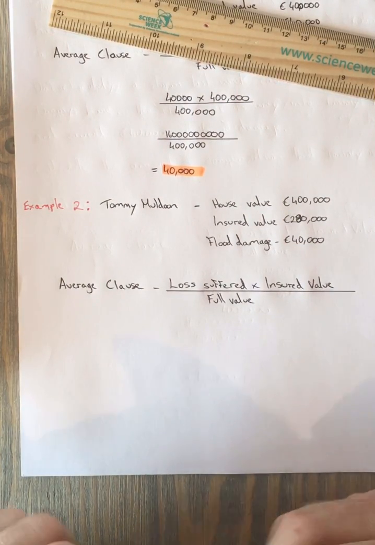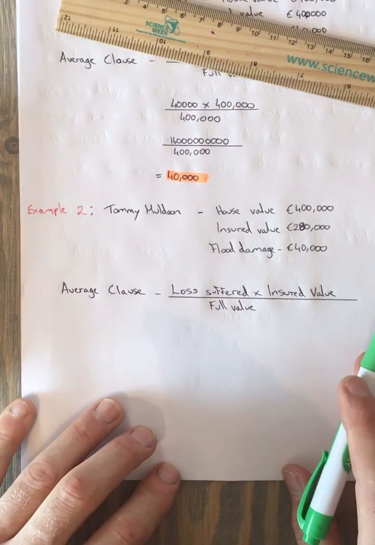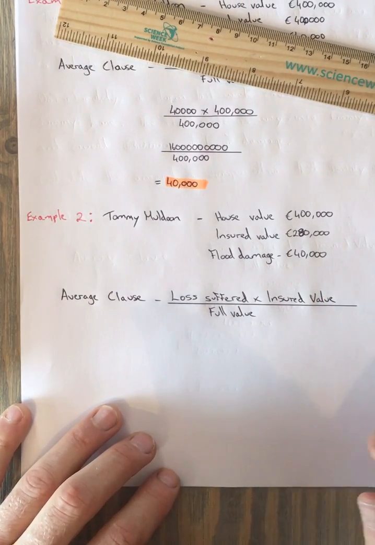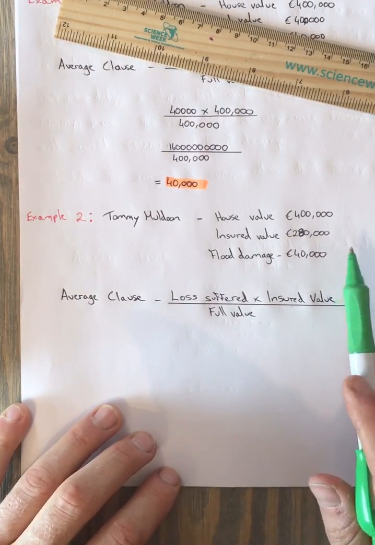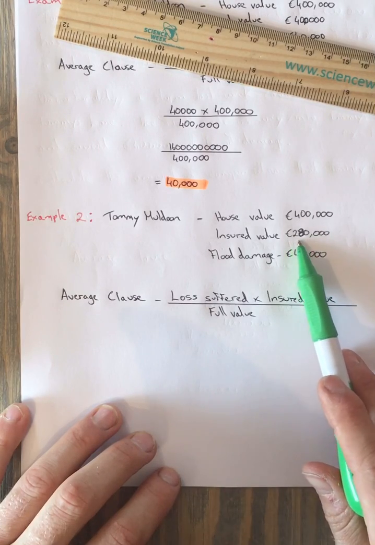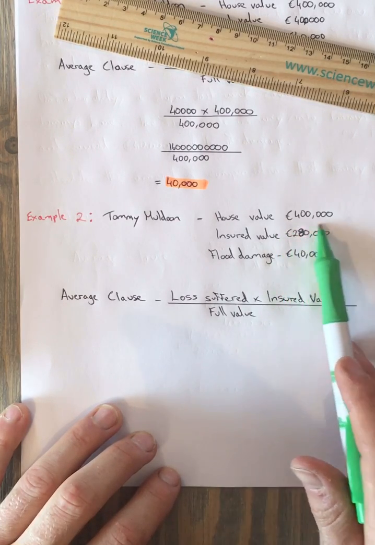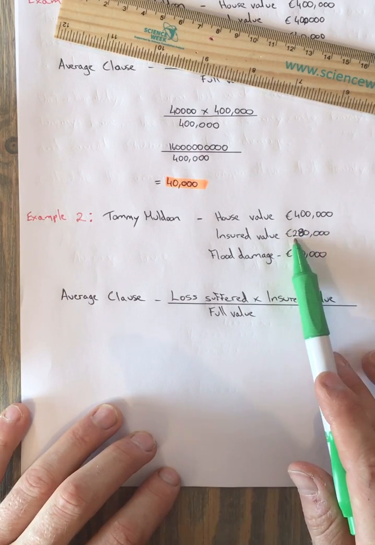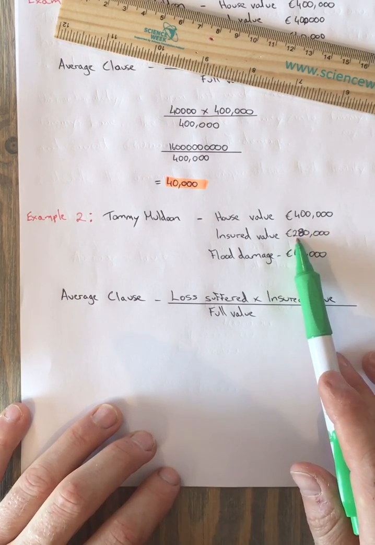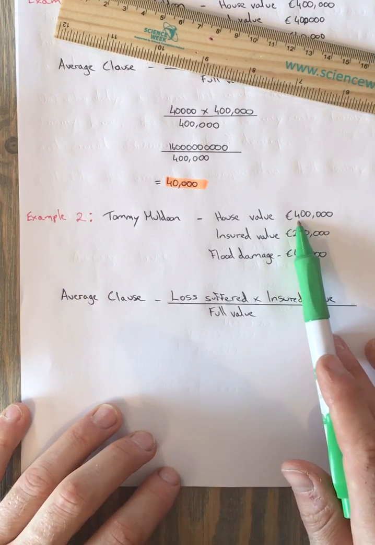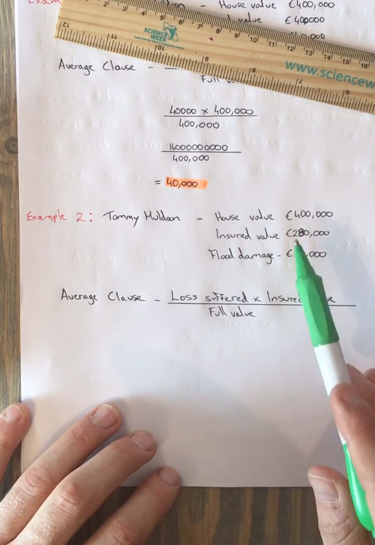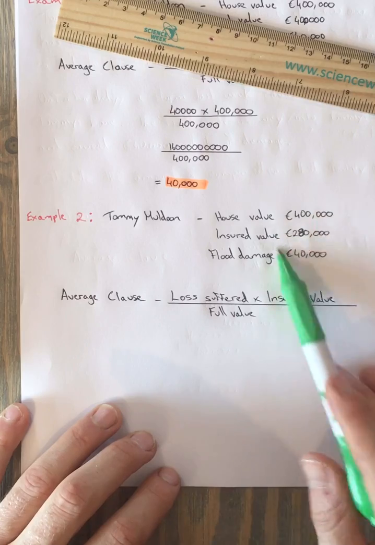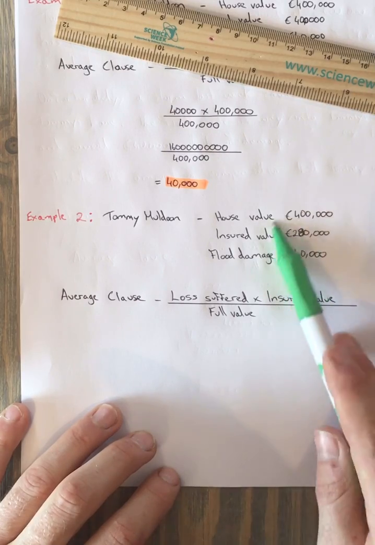It's going to be down to you. The reason for that is because when you filled out your insurance proposal form, you didn't fulfill the principle of utmost good faith, and you told the insurance company that your house was only valued at 280,000 while it was actually valued at 400,000, and for this reason you're going to be at a loss.